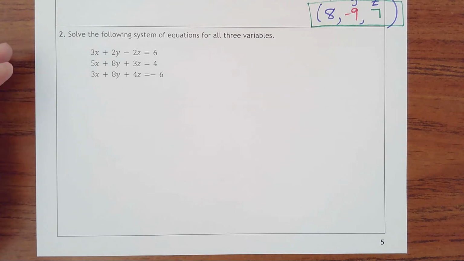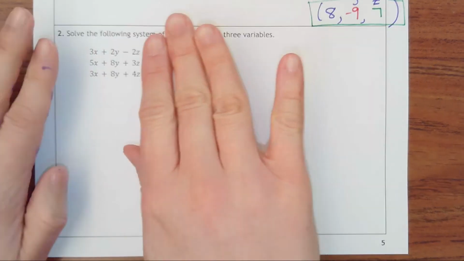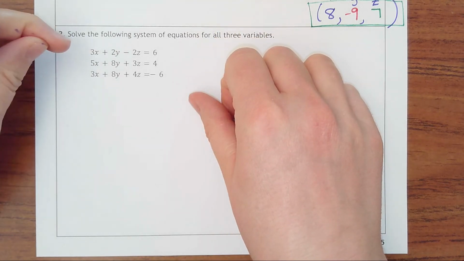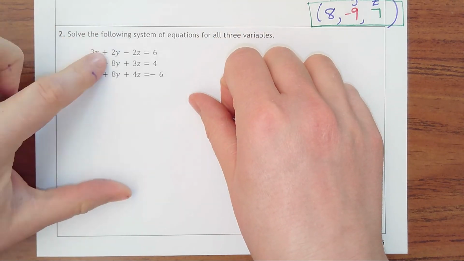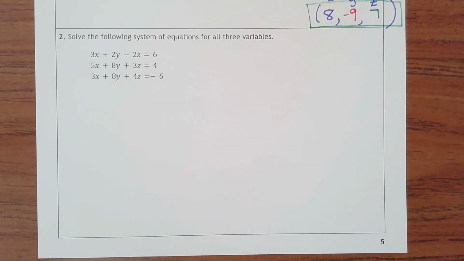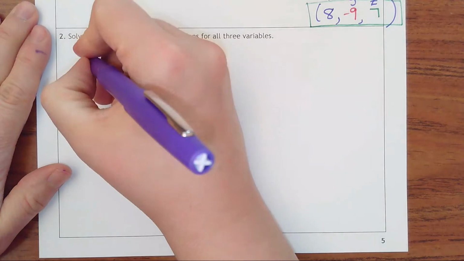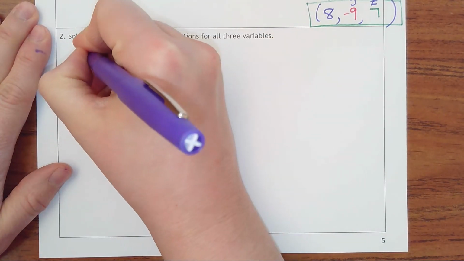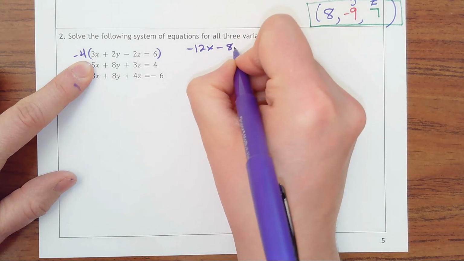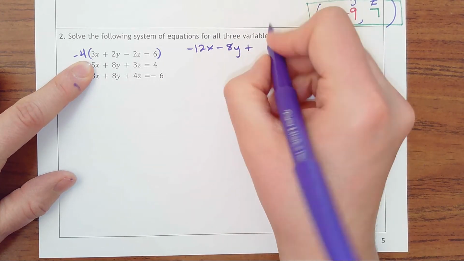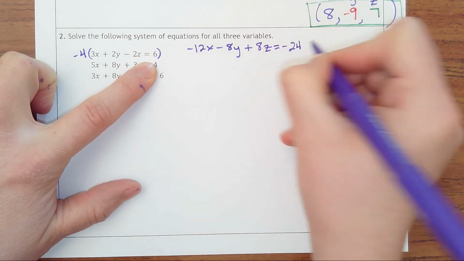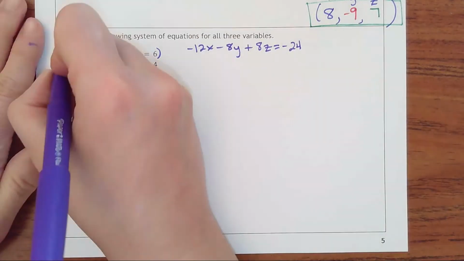Let's say either x's or y's. I think I like doing the y's because with 15 I'm going to have to multiply the 3's by 5's, the 5's by 3's, whereas this one I just need to take the top one times a 4, or really a -4. So let's do that first. And that would get -12x minus 8y plus 8z equals -24. Okay, so that's equation 1.